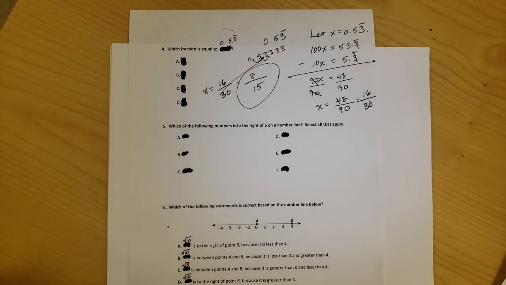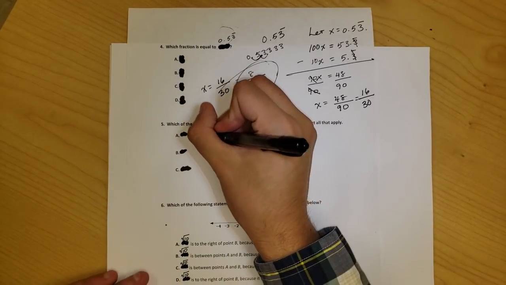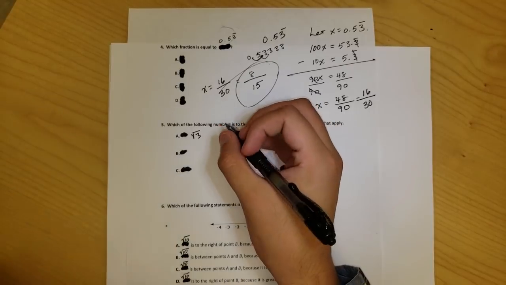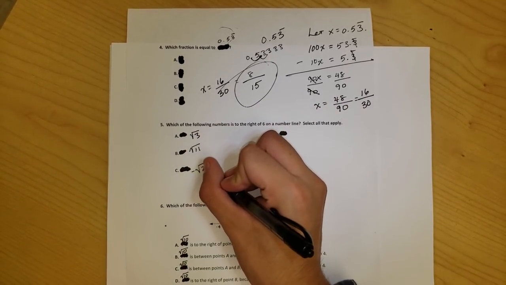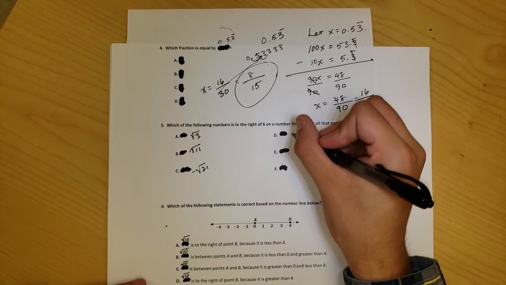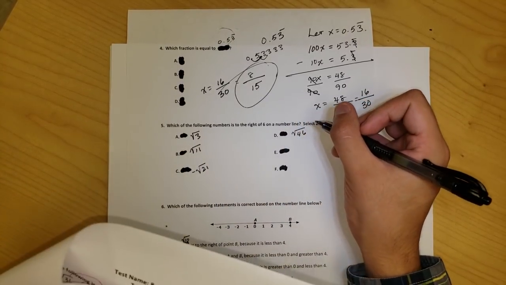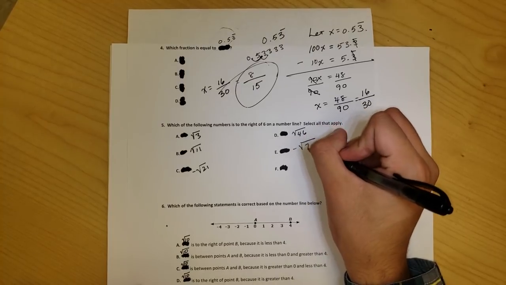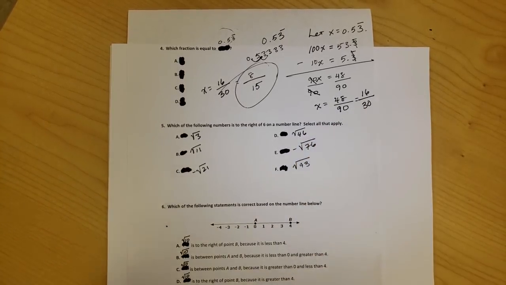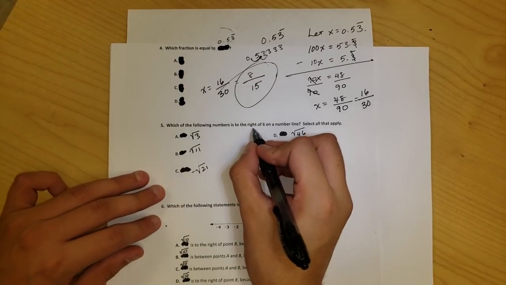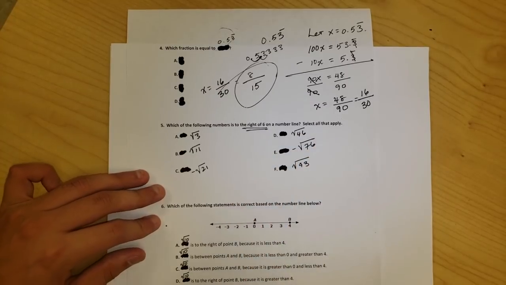So let's say the choices you're given here are the square root of 3, the square root of 11, negative square root of 21, square root of 46, negative square root of 76, and the square root of 93. Let's say those are the choices we have, and we want to see which ones are to the right of 6 on a number line.